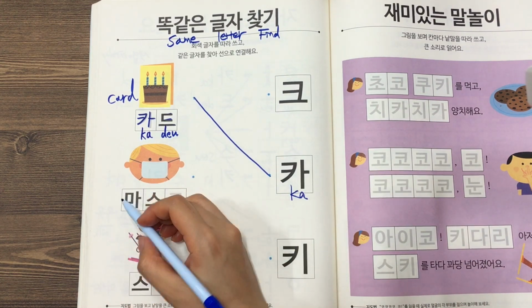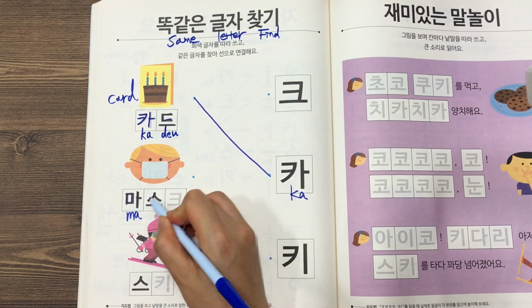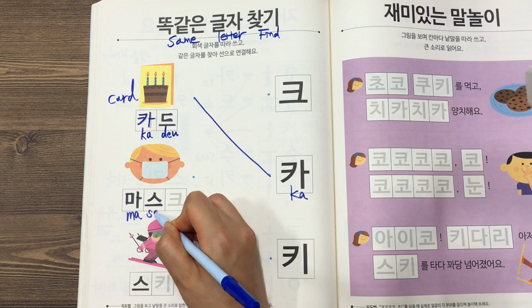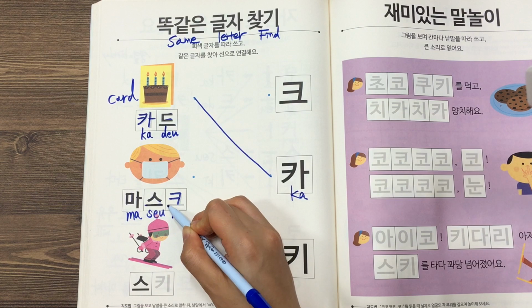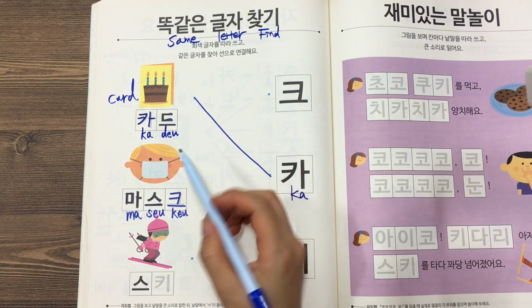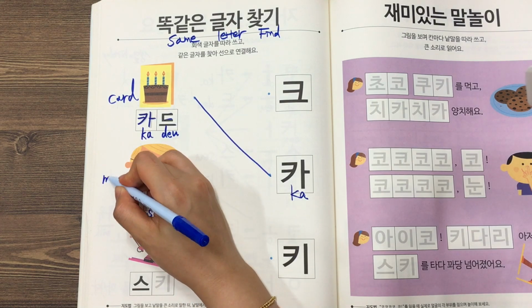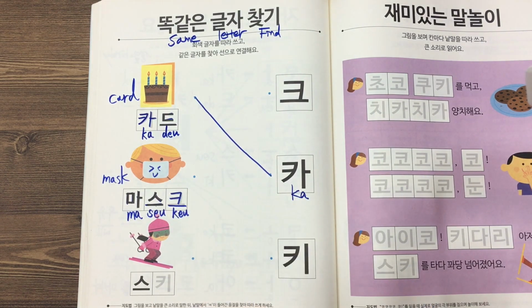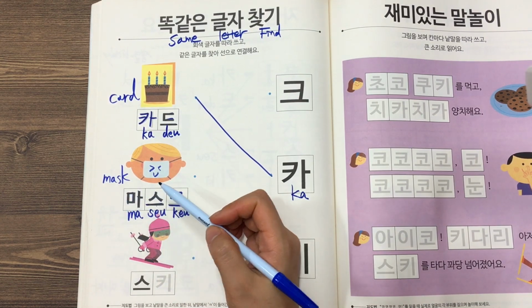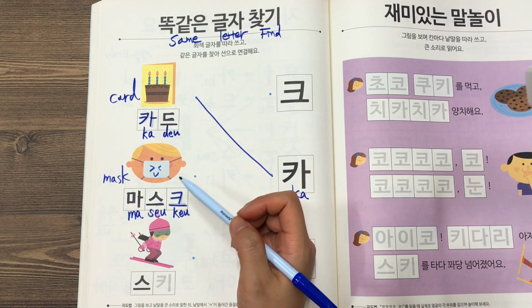And second one, 미음, M, is A, 시옷 is S, is U. And 키읔, K, is U. So this is 마스크. 마스크 is just mask. This mask. Mask in Korean is also 마스크. 마스크. Not that different, right?